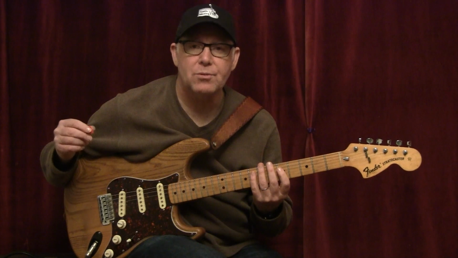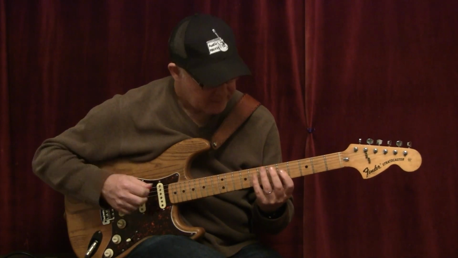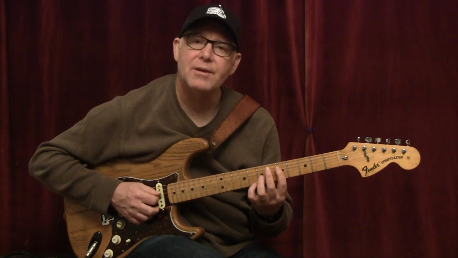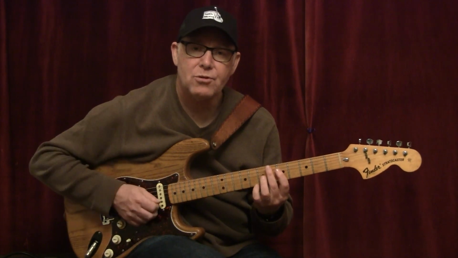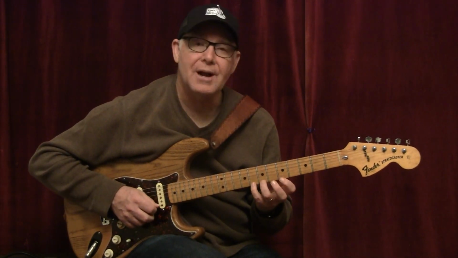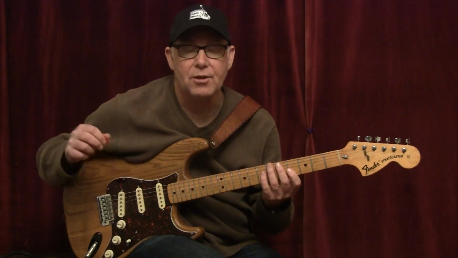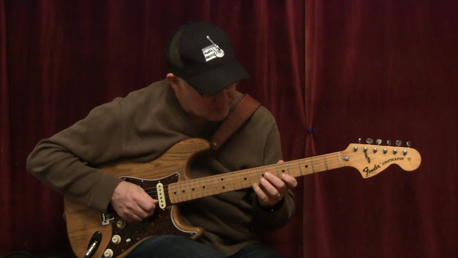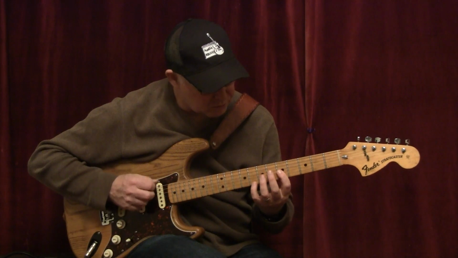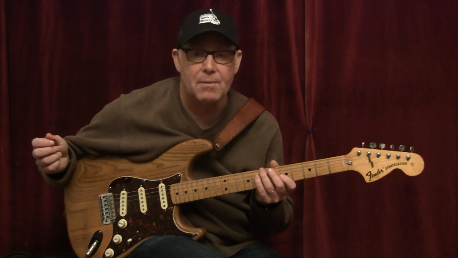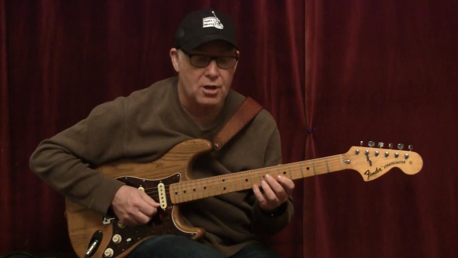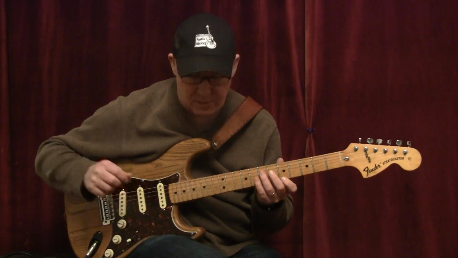So if someone was to say to you, we're going to play a song in the key of C, how would you use this scale? Well, the first thing you'd have to do is memorize the scale. And the second thing you'd want to do is memorize where all the C notes are within that scale, because that would be the key of the song, and that's a great place to resolve to when you're improvising or playing your notes.